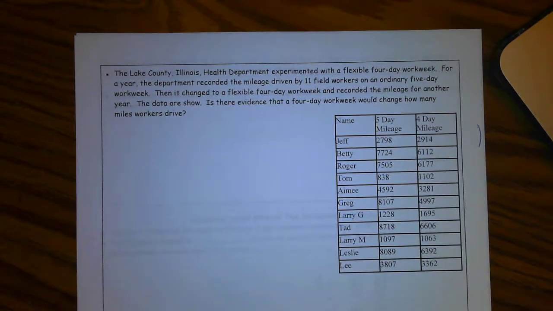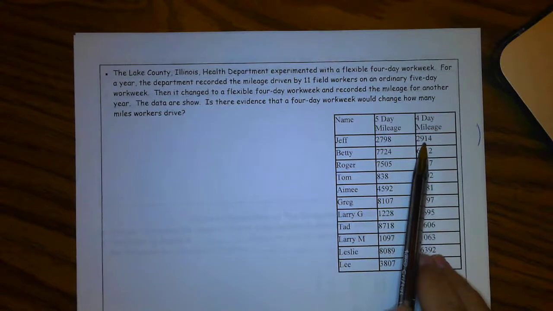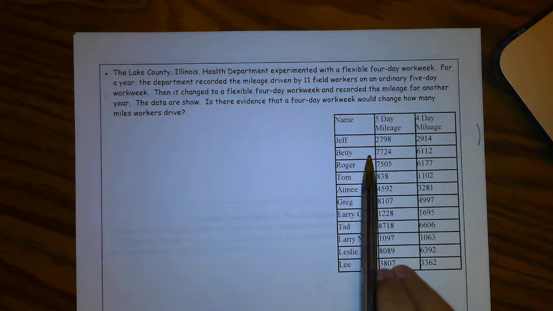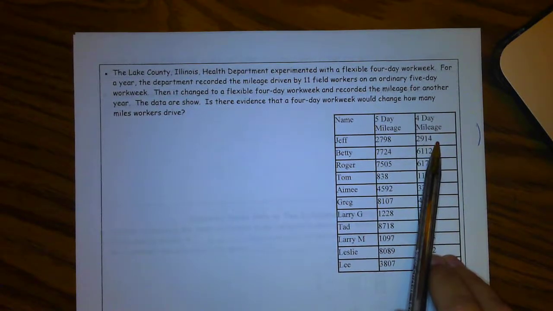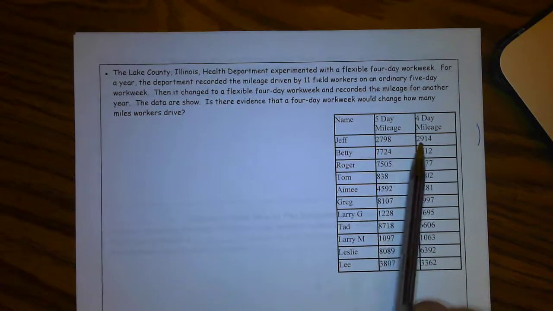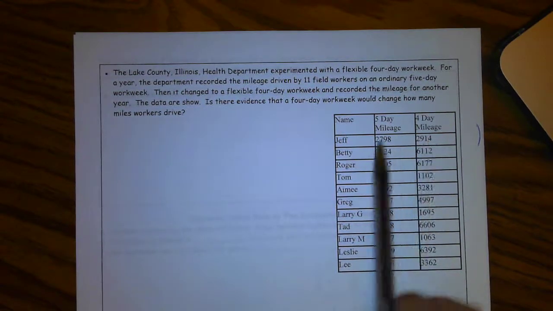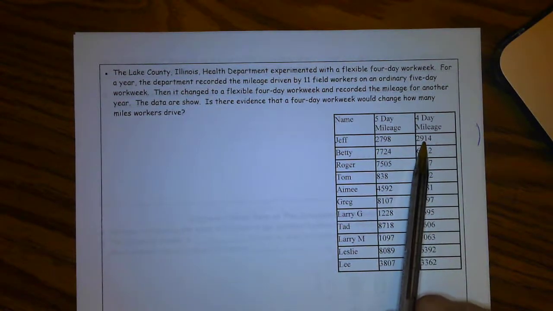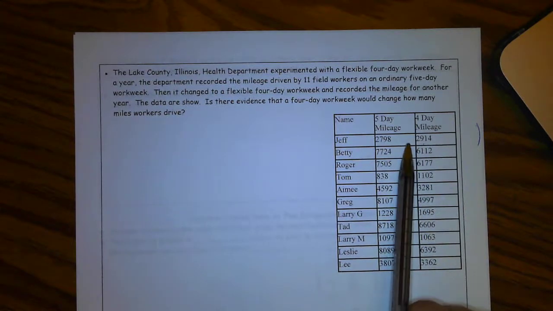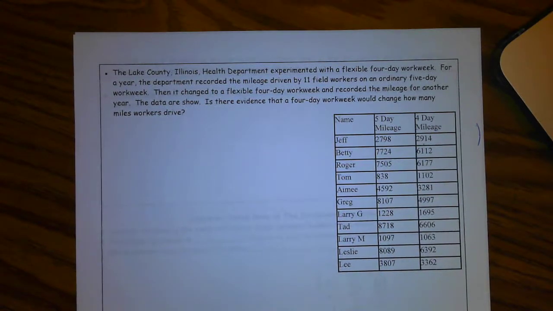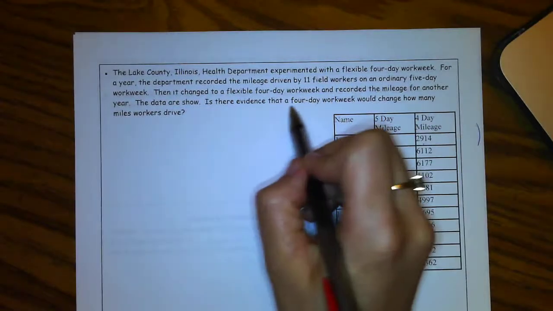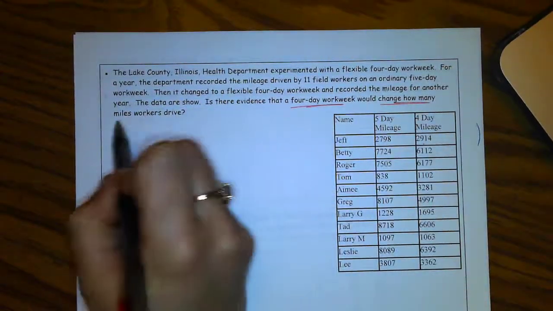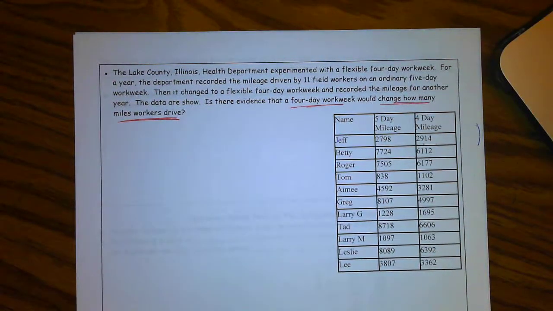I guess you would maybe have less time going from the warehouse out into the community and back. Well, you don't have that as often when you only do it 4 days, because you can maybe do places that are close together on the same day and things like that. So is there evidence that a 4-day work week would change how many miles workers drive? So that's an indication of a two-tailed test.